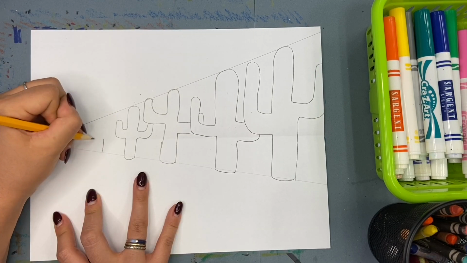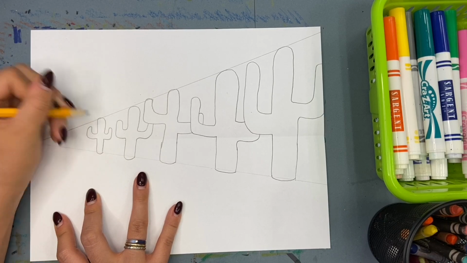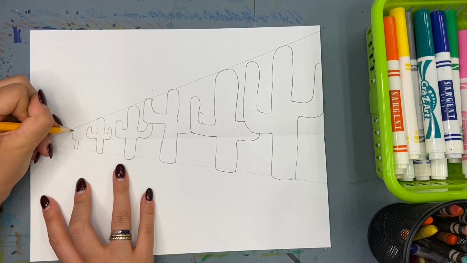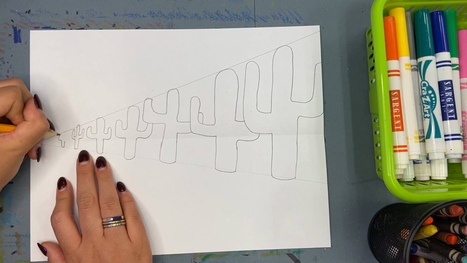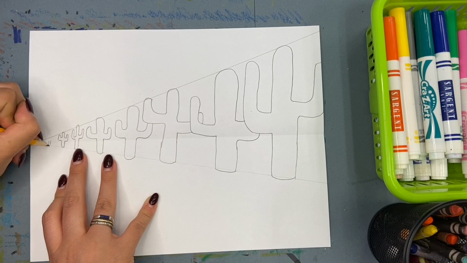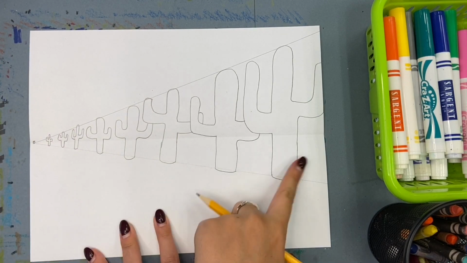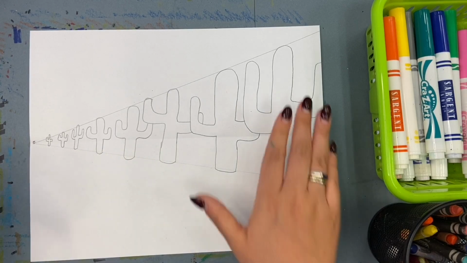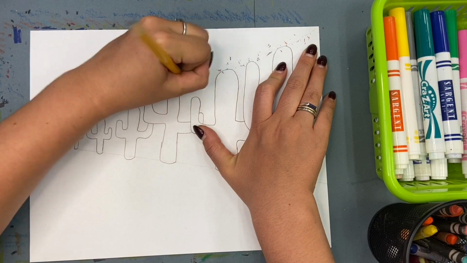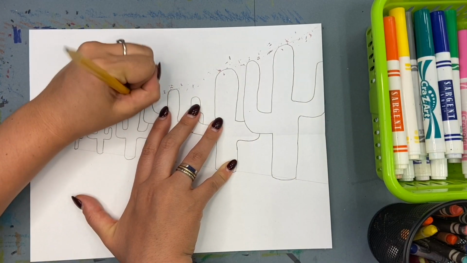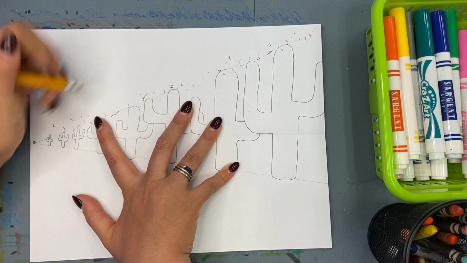All right, I'm speeding this up. You can pause. I just want you to get the full image of what it will look like. That last one is really, really small. And when I look, it looks like these cactuses are getting smaller and smaller as they travel towards that vanishing point. You can erase that top line. It'll be easier now.